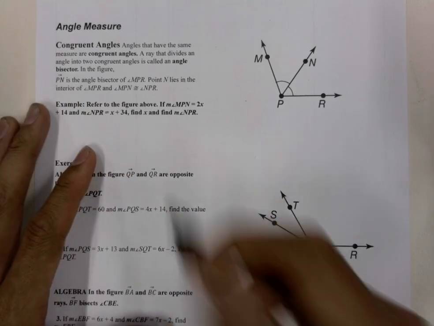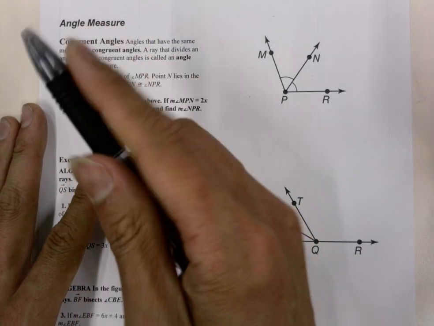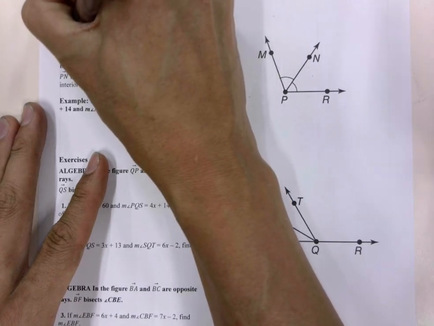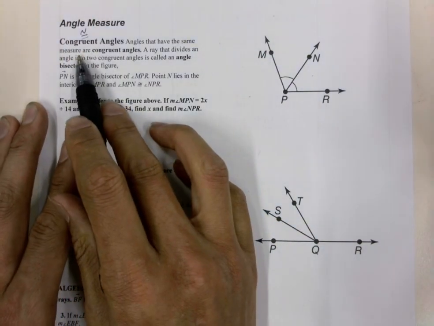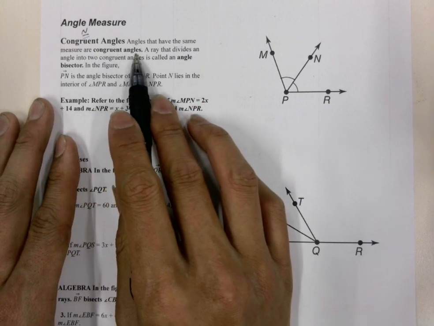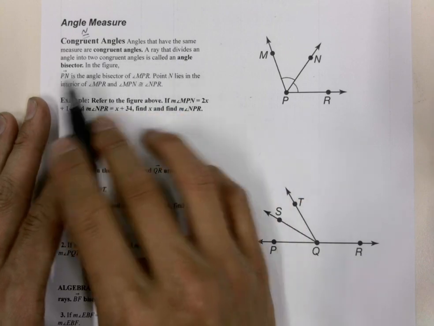So here we have angle measures, and we're talking about congruent angles. Congruent, the symbol here is two equal signs, or an equal sign with a tilde above it, and it means that they're the same angle. So angles that have the same measure are congruent angles.